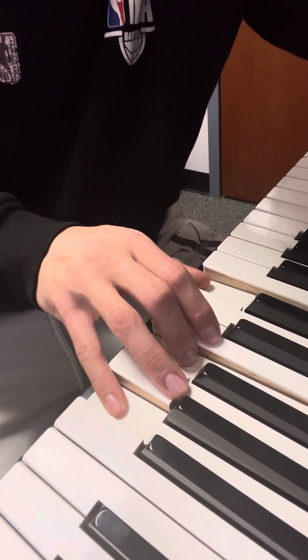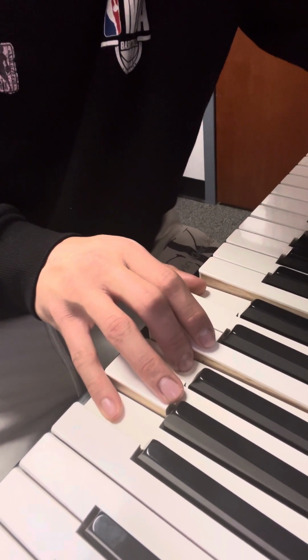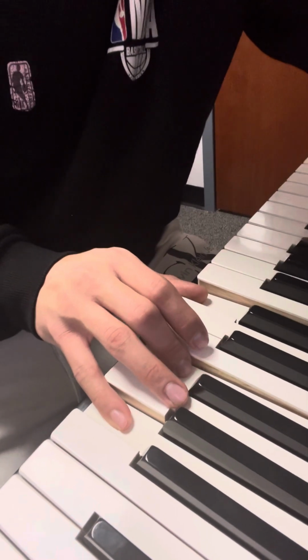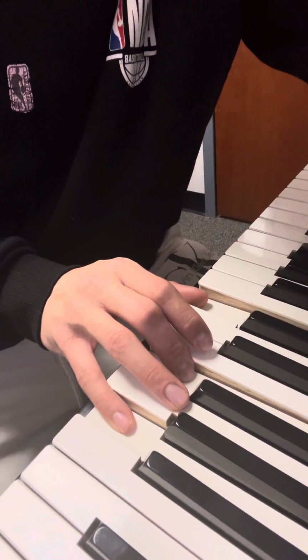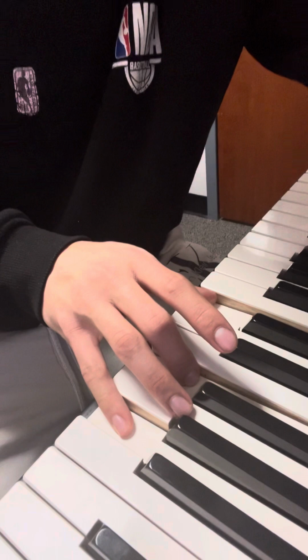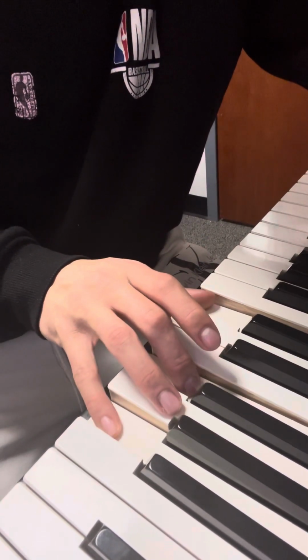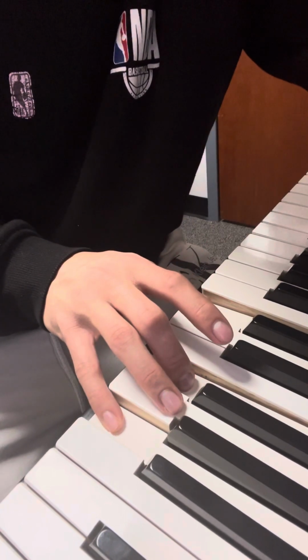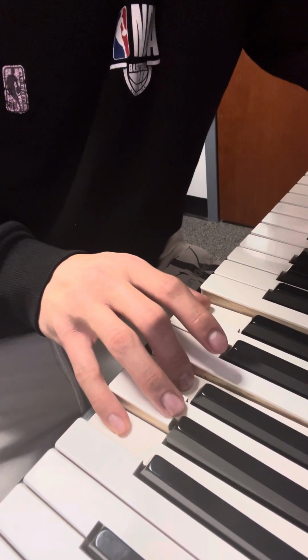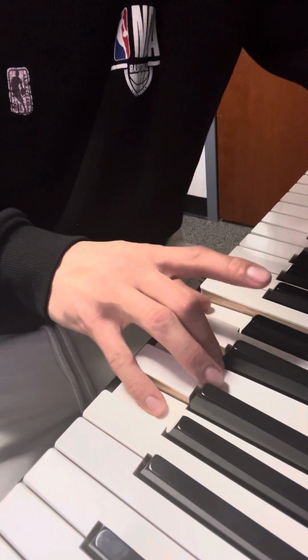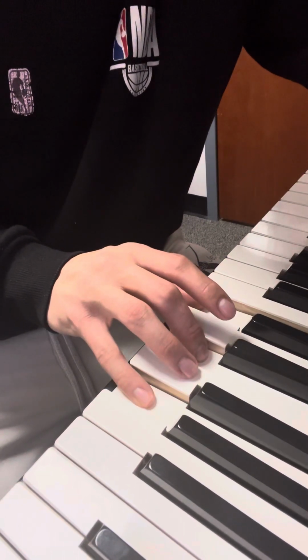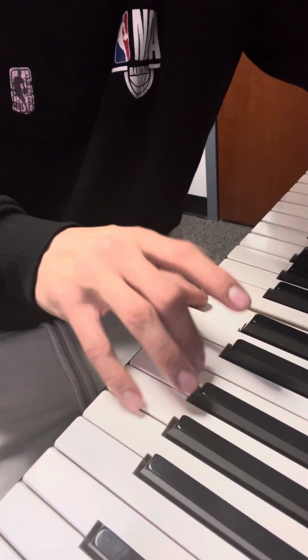And this is called an inversion. I'm not expecting you to remember that, but I am expecting you to play C on the bottom, F on top, and an A on top. And then go back to C, E, G. See how nice that sounds?